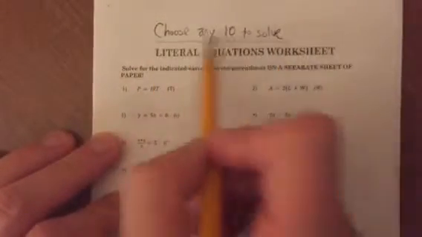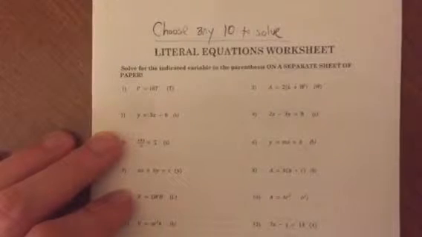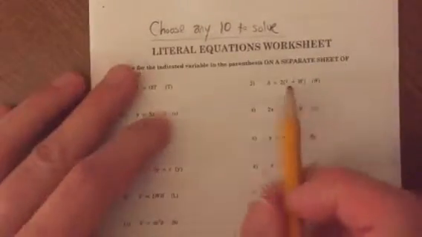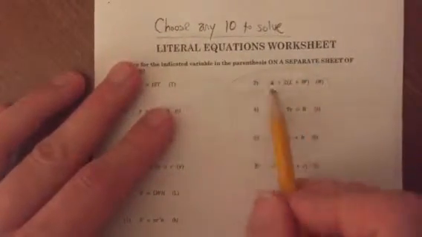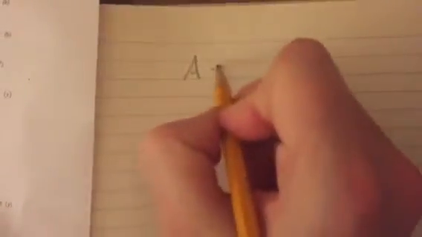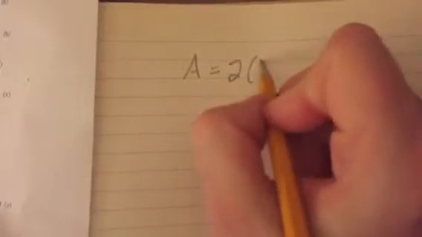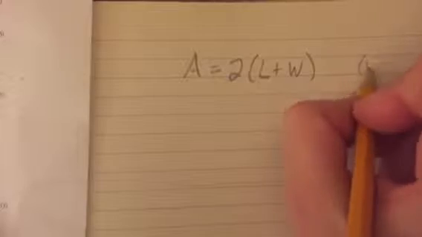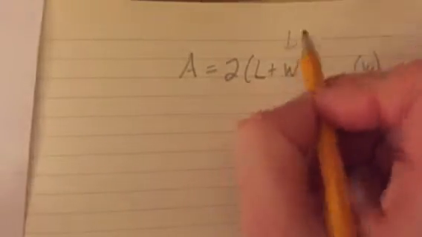So on the literal equation side, just pointing out, you have to just choose any 10 to solve. I'm going to choose 2, and then you find the other 8. So I'm going to start with 2, and I'm going to do this on a separate sheet. Problem number 2 is A equals 2 times the quantity L plus W, and it wants you to solve for W. So we want to get the W alone.